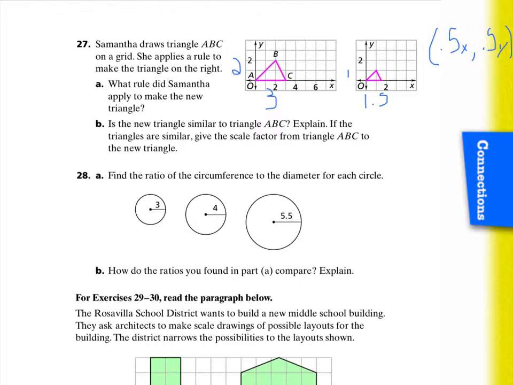B asks, is the new triangle similar to triangle ABC? And explain. If the triangles are similar, give the scale factor from triangle ABC to the new triangle. So the answer is yes. Y-E-S. They are similar because the scale factor is 0.5. The scale factor is 0.5 from what you see here. So that is similar, and the scale factor is 0.5.